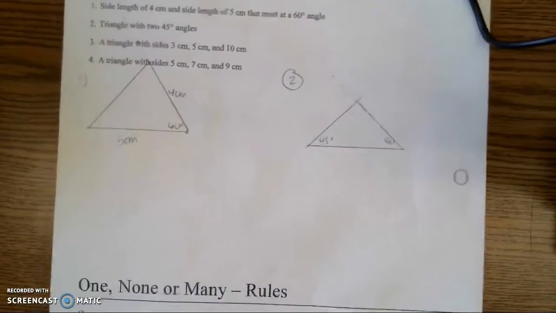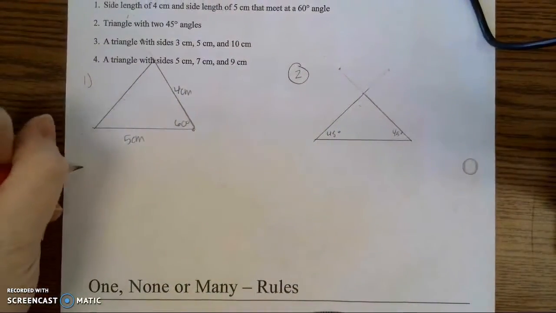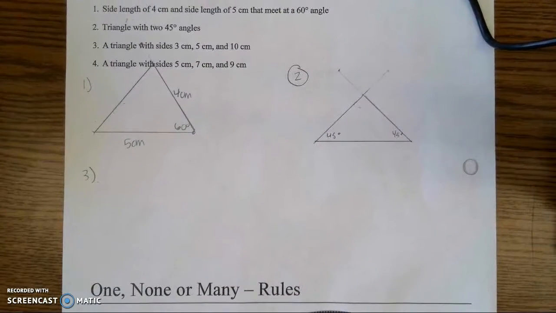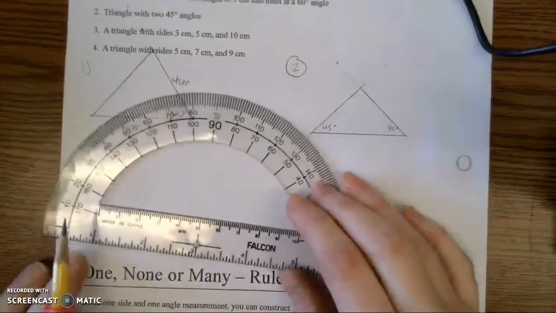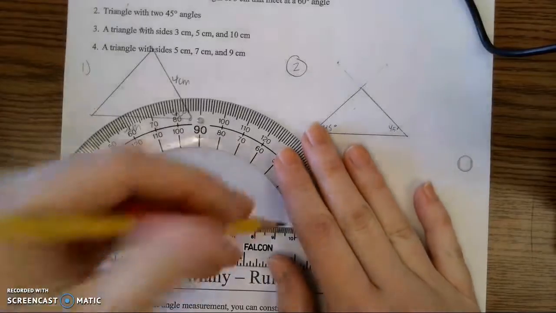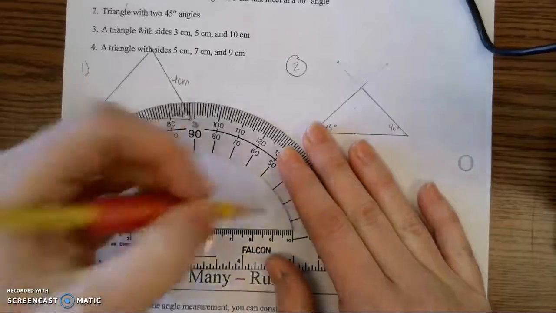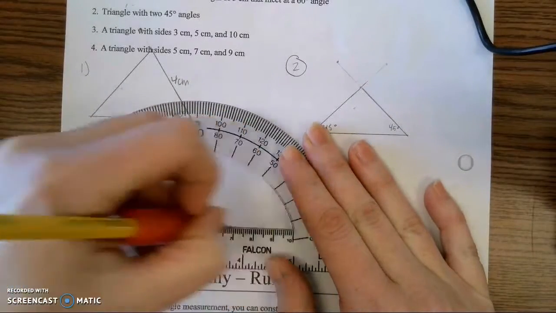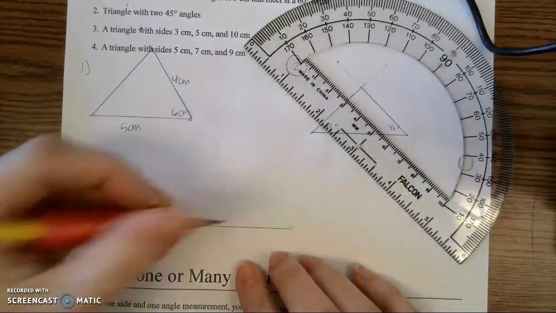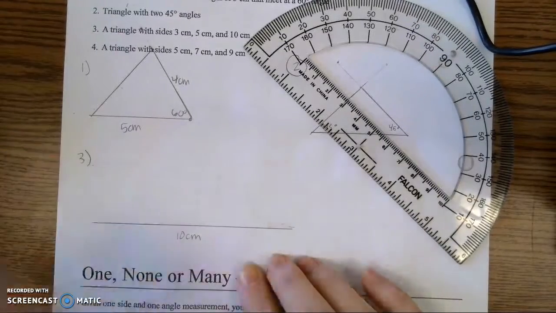Okay, so when we look at number 3, we're trying to create a triangle with sides 3 centimeters, 5 centimeters, and 10 centimeters. Okay, so we can try this. Let's start with the longest side. So 10 centimeters is going to be all the way across on your protractor if you're using the same one that I am, which you probably are. So 10 centimeters is right there.